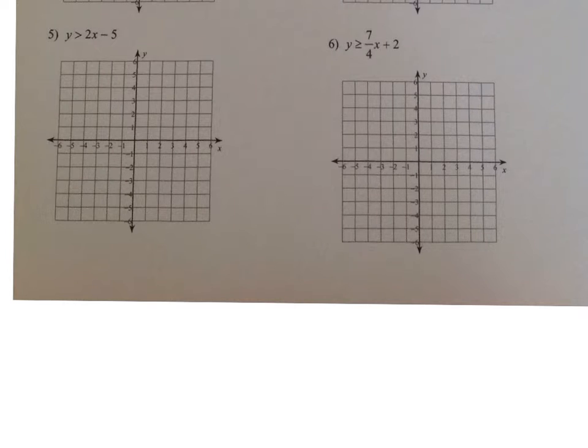Last two. y is greater than 2x minus 5. So we're going to start at negative 5. The slope is positive, so we're going to go up 2 over 1. The line is dotted because it is just greater than. And it says y is greater than, so my gut is telling me it's going to go up here because that is above the line.